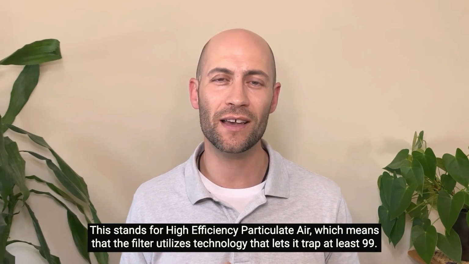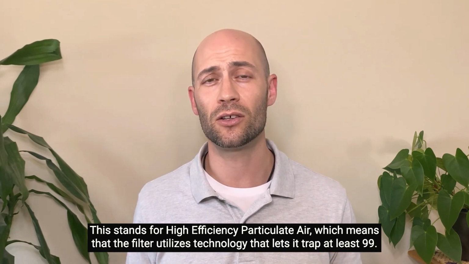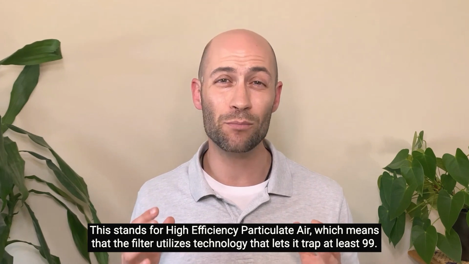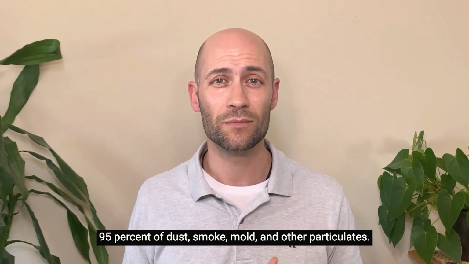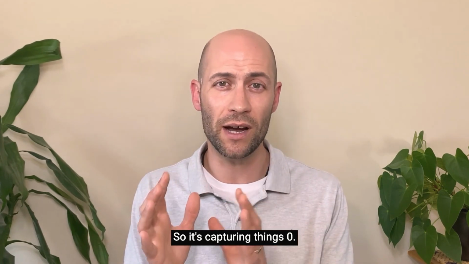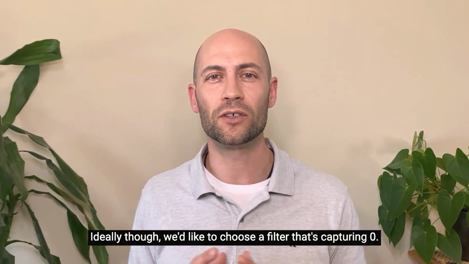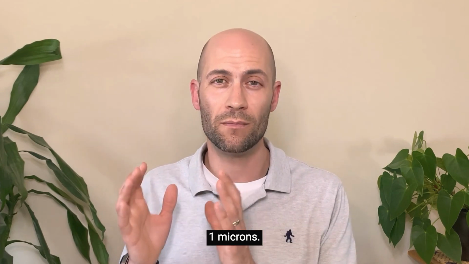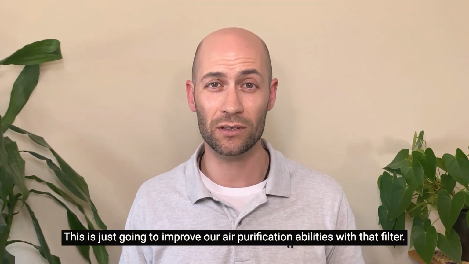This stands for high efficiency particulate air, which means that the filter utilizes technology that lets it trap at least 99.95% of dust, smoke, mold, and other particulates. So it's capturing things 0.3 microns and bigger. So this is good. Ideally though, we'd like to choose a filter that's capturing 0.1 microns and bigger. This is just going to improve our air purification abilities of that filter.